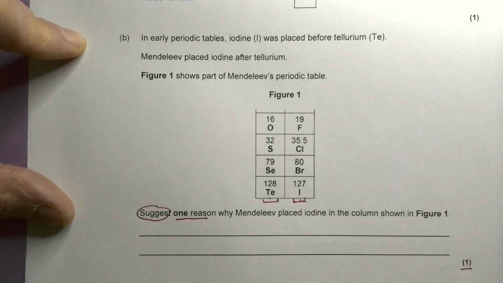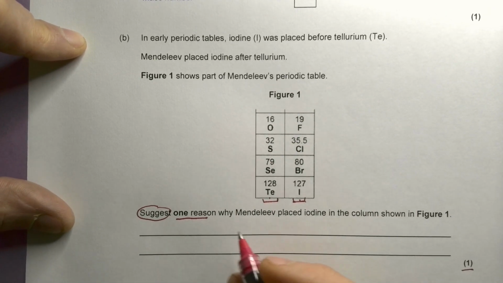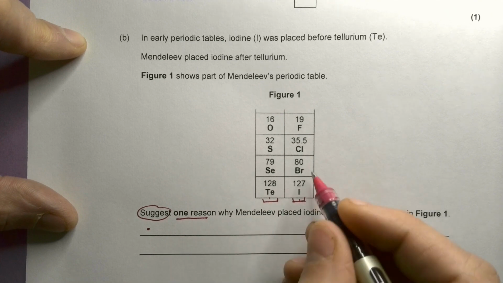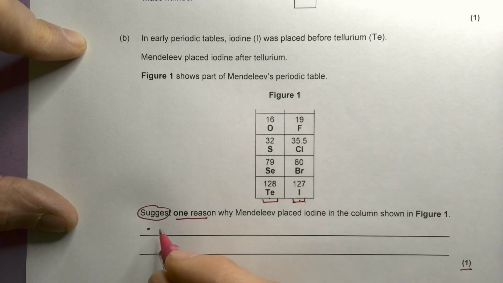Well, the reason Mendeleev put everything in columns, in groups, in the way he did, was because they had similar properties to bromine, chlorine and fluorine.